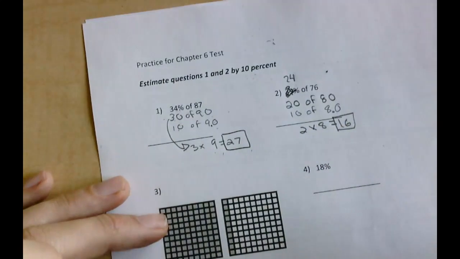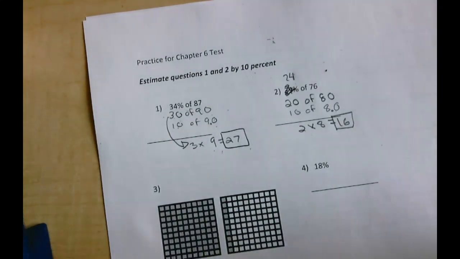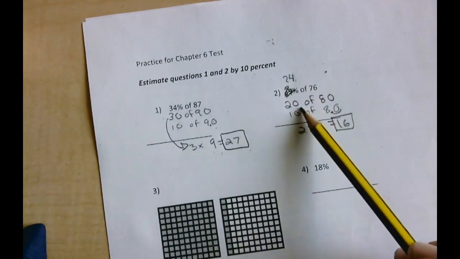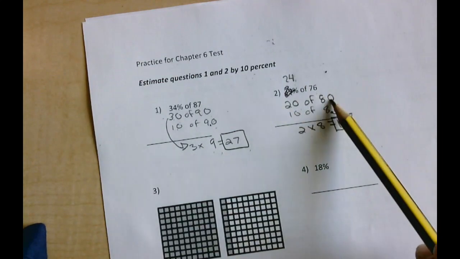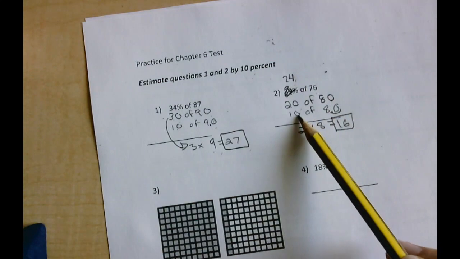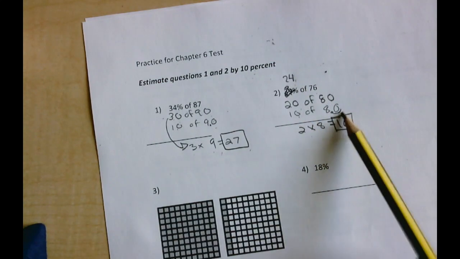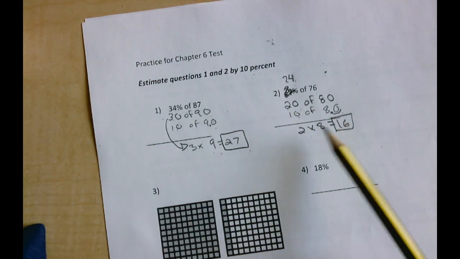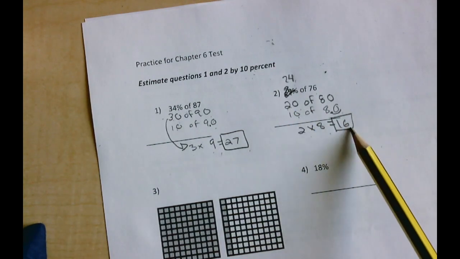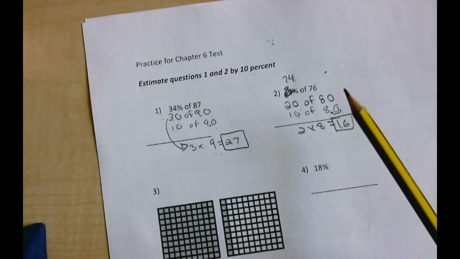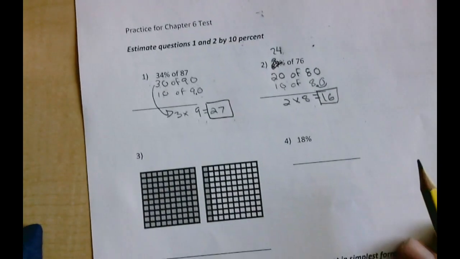which is 16. So recapping my steps, I did 24 into 20 and 76 into 80. Because I'm estimating by 10%, I do 10% of 80, which is 8, and then 2 times 8, which is 16. So I can say that 24% of 76 is about 16.